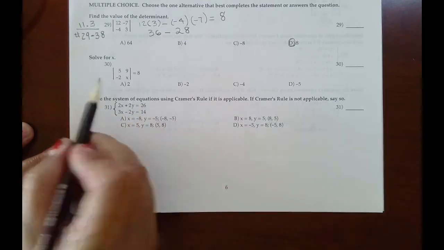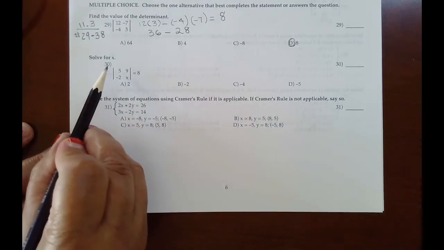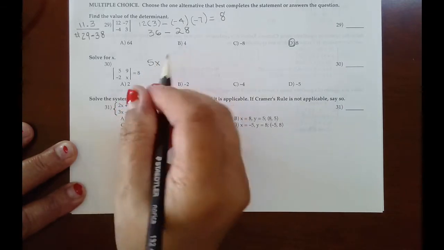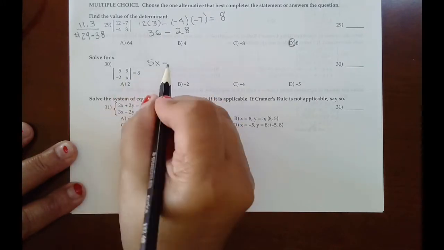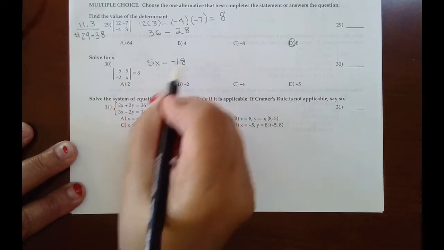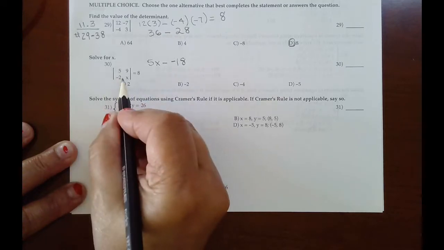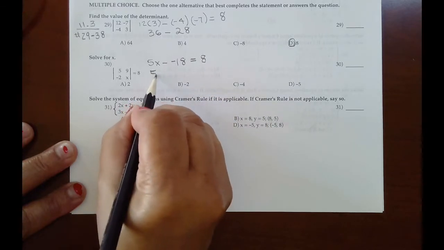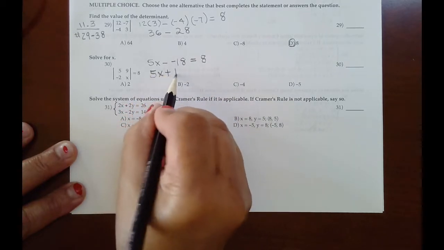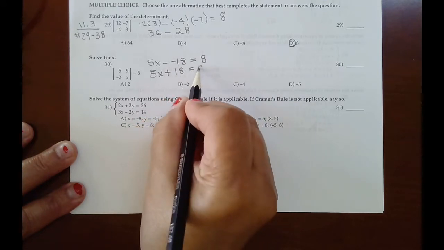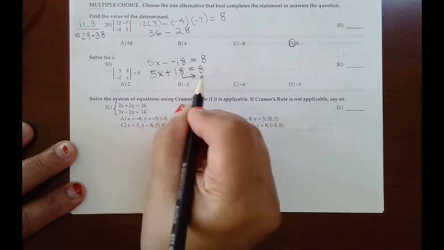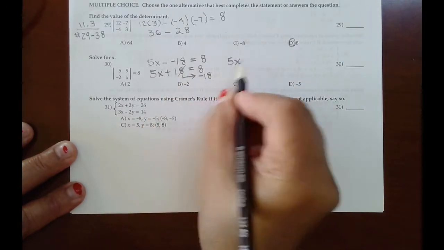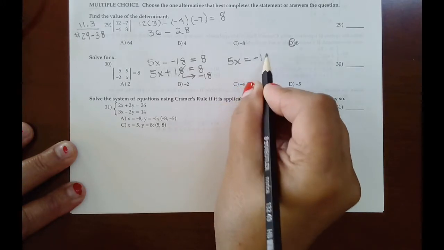That's going to allow us to get an equation. So calculating that determinant value, it's the downward product first, 5 times x, minus the upward product, which is negative 18. So this represents the value of the determinant, and that value is equal to 8. So this is 5x plus 18 equal to 8. Bring that 18 to the other side and it becomes negative 18. And then you end up with 5x equal to negative 10.